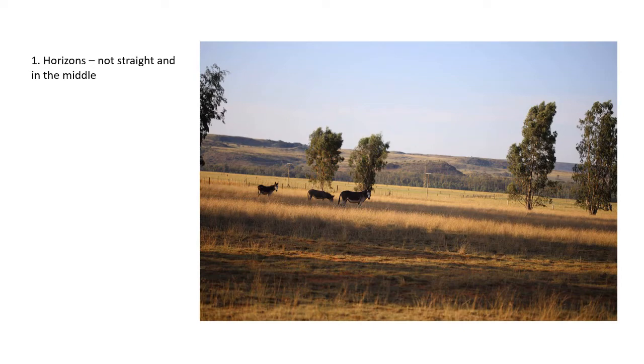And the other problem here is that it's in the middle of the photo. So it kind of cuts your photo in half, and it's just very distracting. We don't look at the donkeys because your eye keeps getting pulled because something doesn't feel right about that horizon.